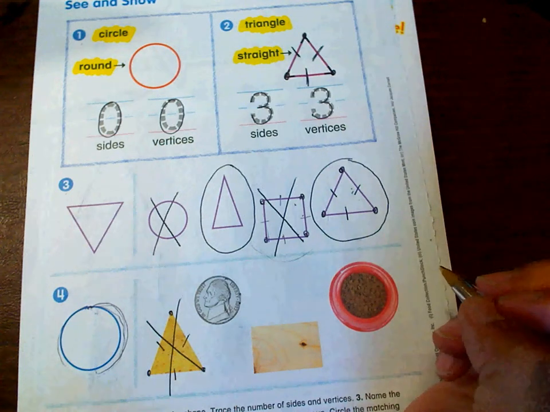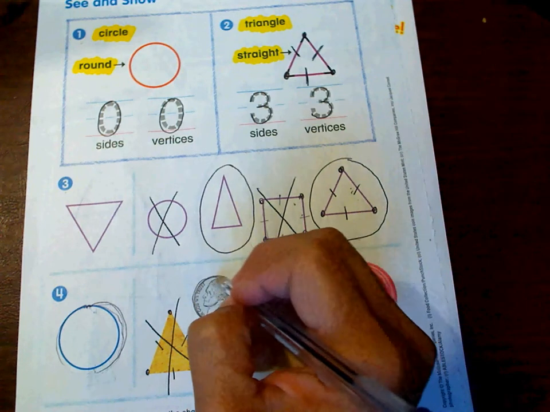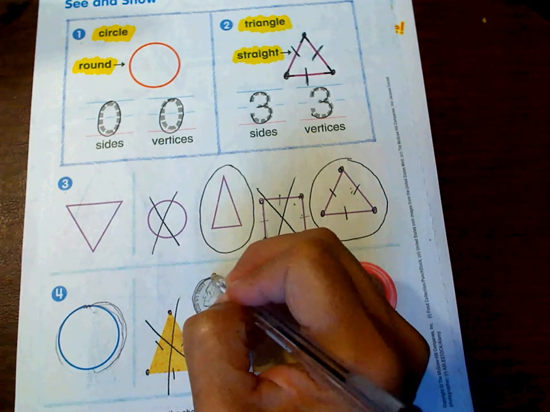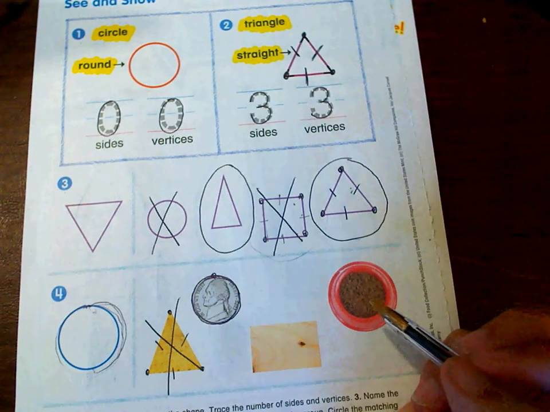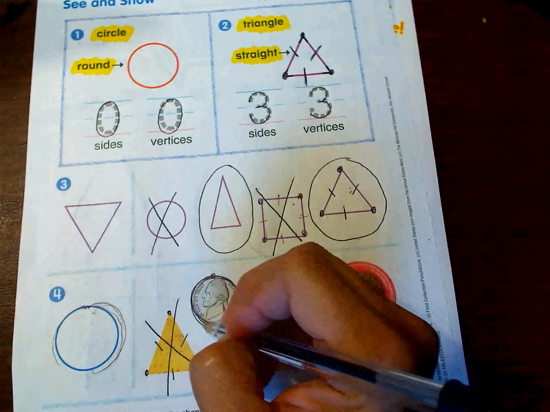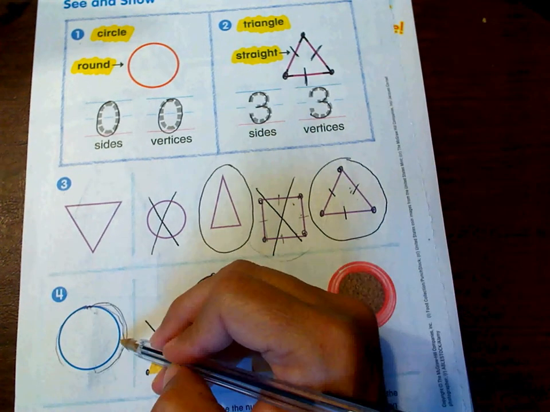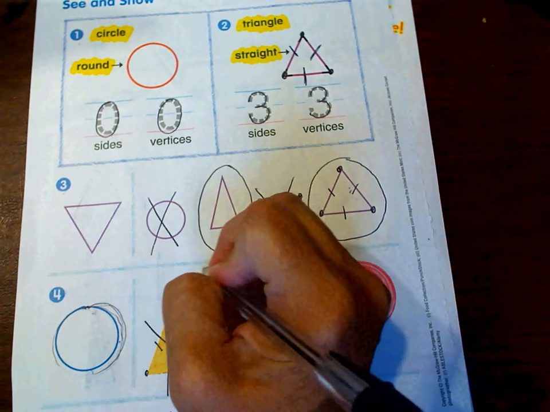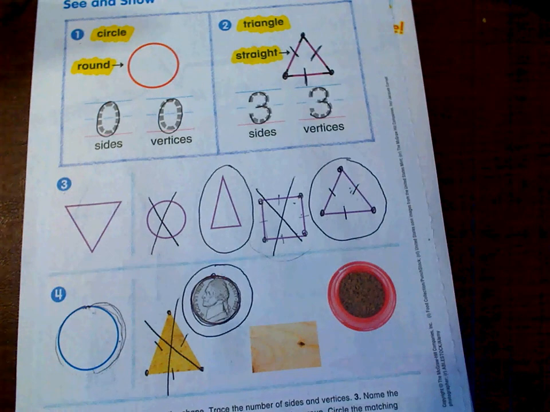Okay, boys and girls, if you look at this coin here, you can, again, start at the top. You're going to follow the line all the way around. Are there any sides to this one? There's not. So this shape is a circle. Are we looking for circles? Yes. So let's go ahead and circle around the outside of the money. Good job, boys and girls.